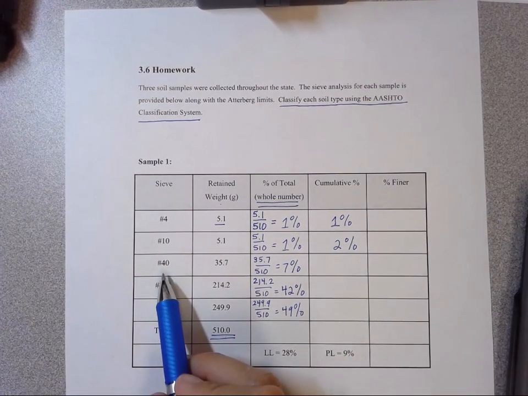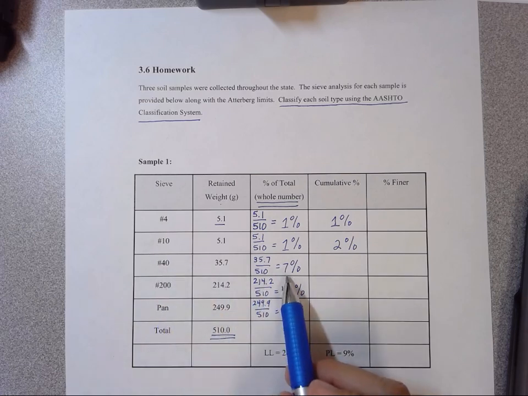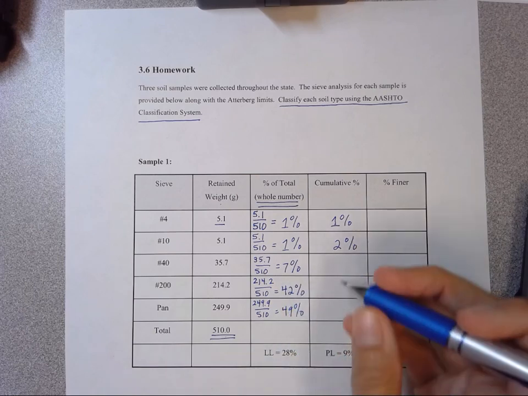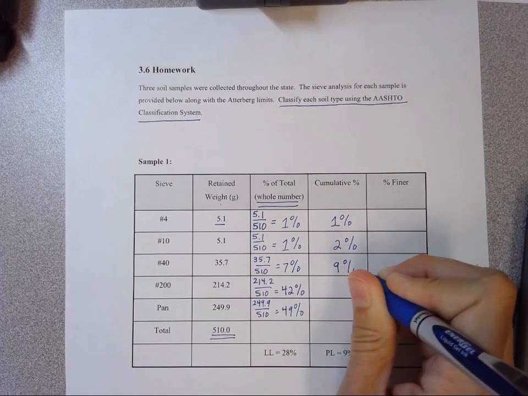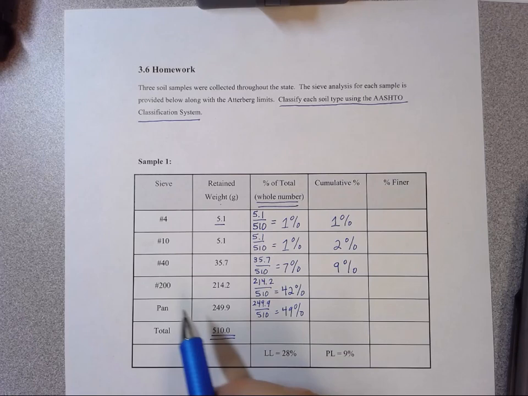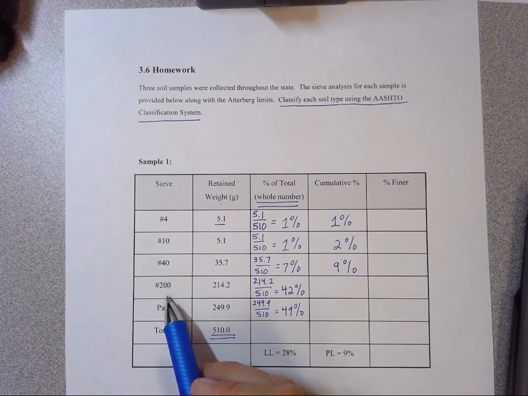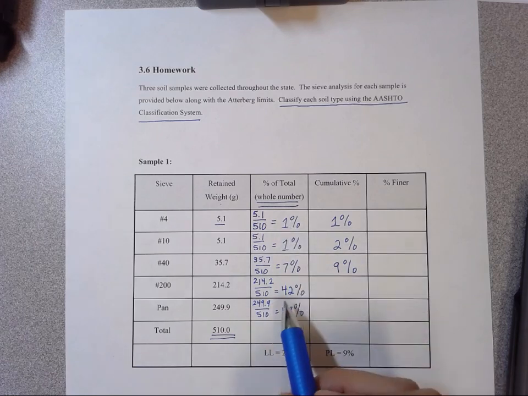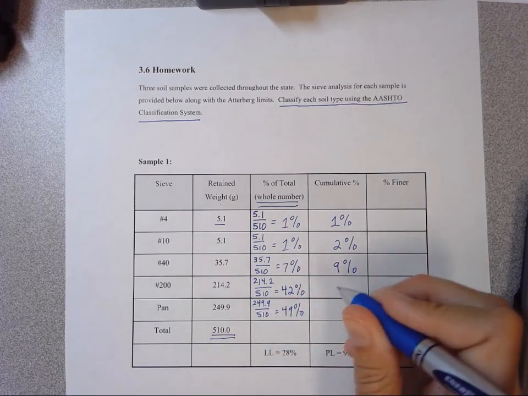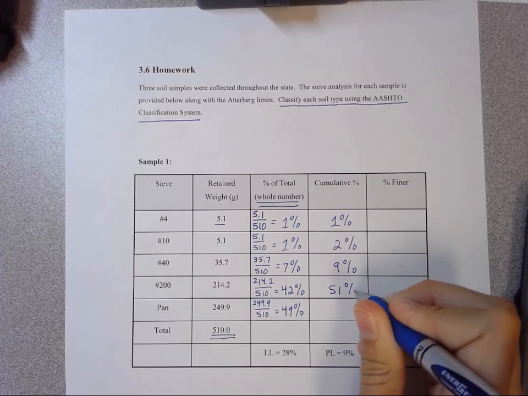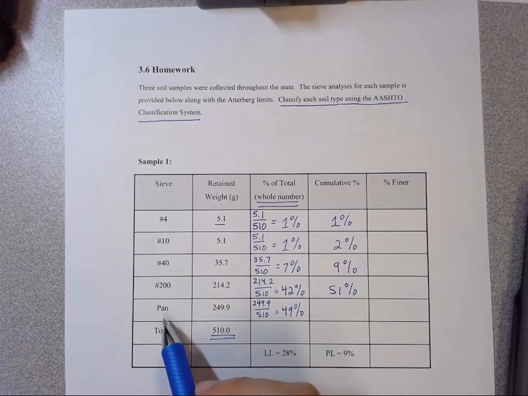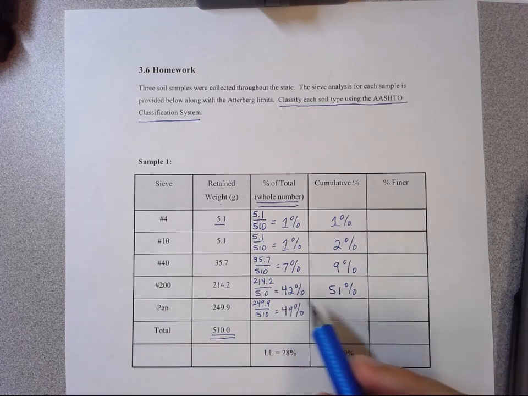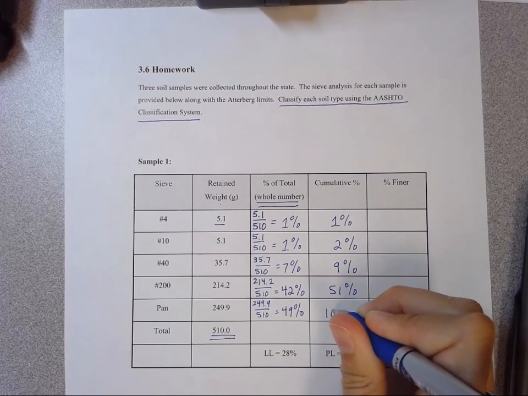How much stayed on the number 40? Well, it's the 7% plus the 1 plus 1, or we could say 7% plus 2%, so that's 9%. How much stayed on the number 200? That's 42 plus 7 plus 1 plus 1, or 42 plus 9, which is 51%. And then how much cumulative for the pan? That would just be our total of 100%.